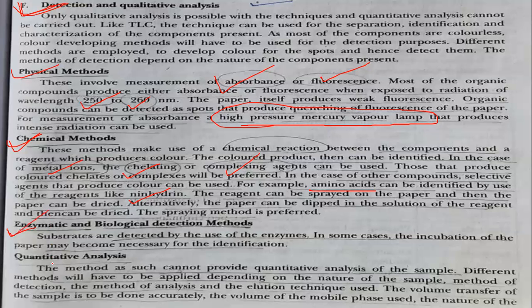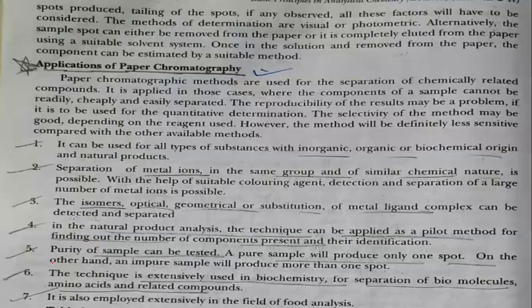Okay, so in the quantitative analysis, the method as such cannot provide much information regarding the quantity of components present in the sample. And even the technique is not much accurate. Okay, so this is the information regarding paper chromatography.